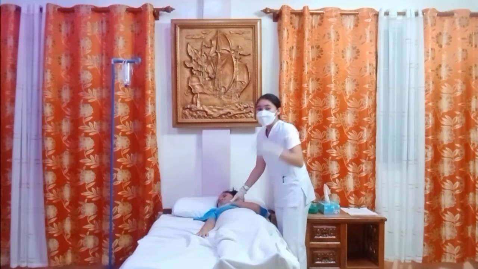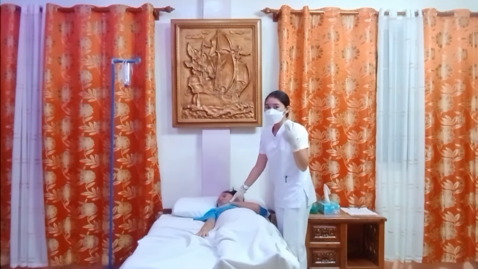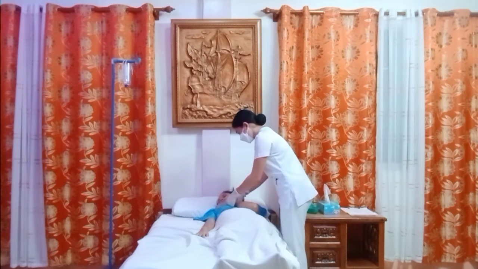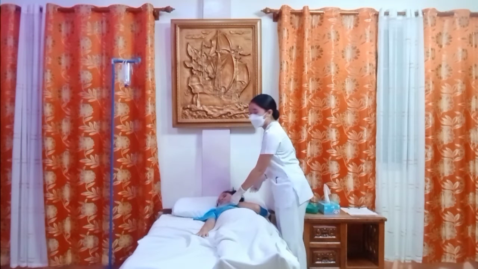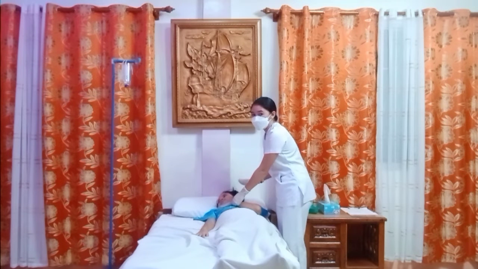Next is to place index and middle finger in the inner aspect of the wrist over the artery and apply light but firm pressure. Fingertips are usually sensitive. Hence, they can detect the pulse better. However, we do not use our thumb since it has a pulse of its own which can be mistaken for the client's pulse. Light but firm pressure is applied because too much pressure can obliterate the pulse and too little pressure can make the pulse imperceptible.